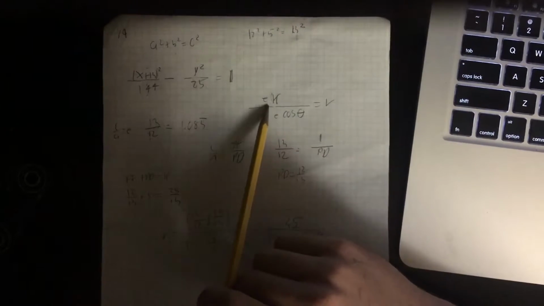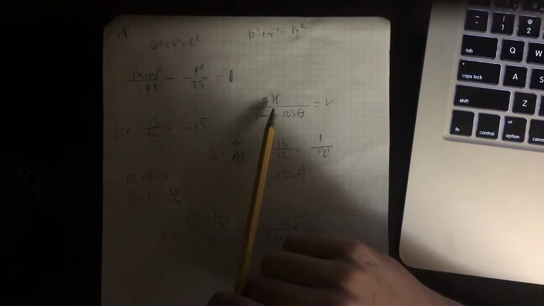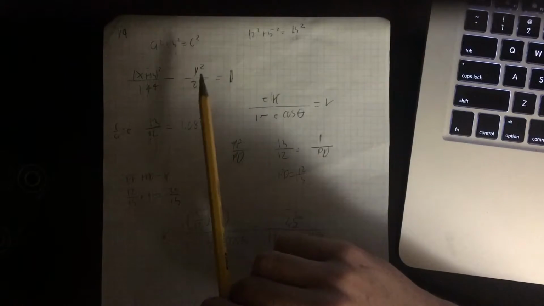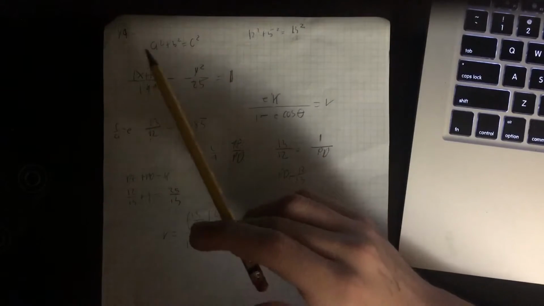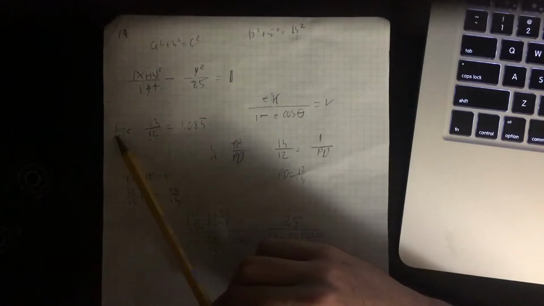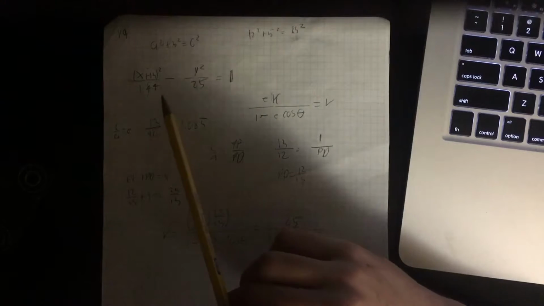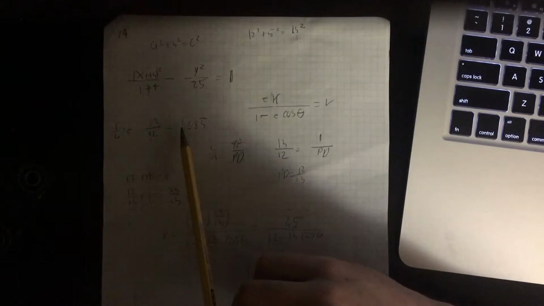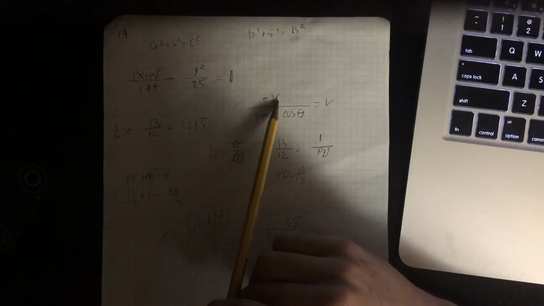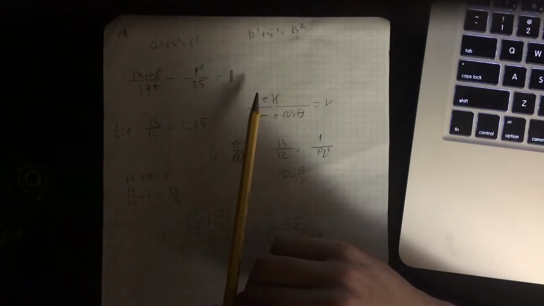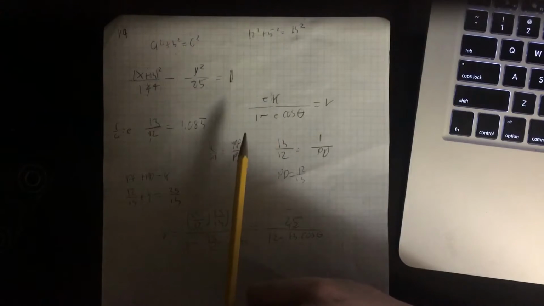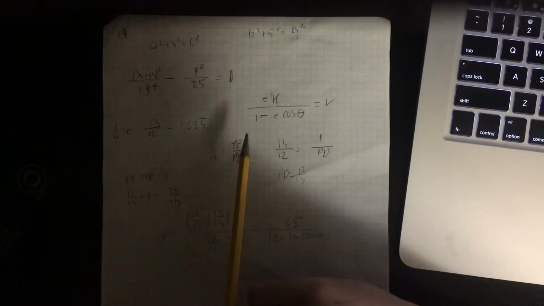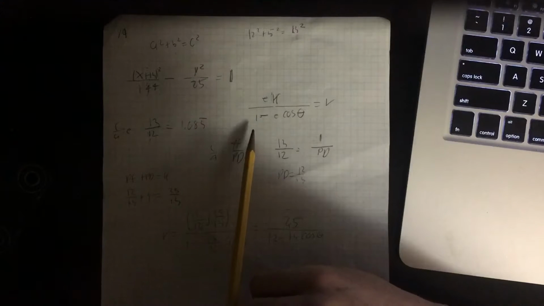E is the eccentricity of the hyperbola, and k is the vertex to focus and the vertex to directrix distances added together. To find the eccentricity, we must do c over a, which is 13 over 12. And k is, like I said earlier, the vertex to directrix plus vertex to focus. The eccentricity can also be found by doing point to focus over point to directrix.